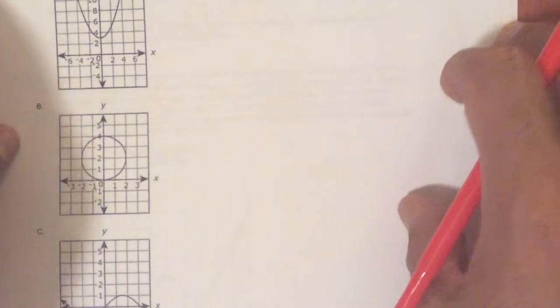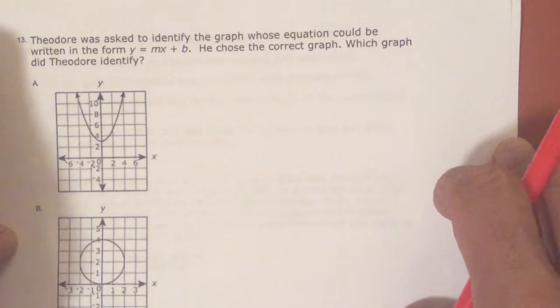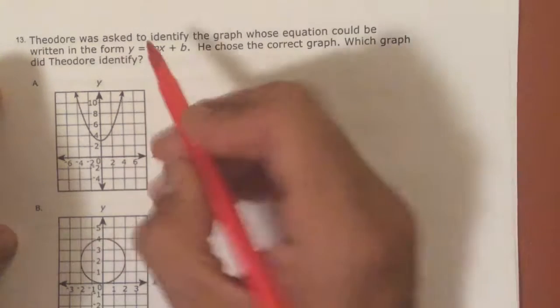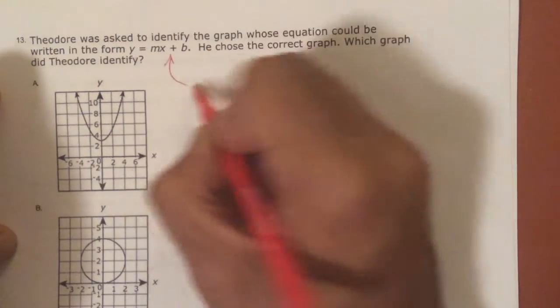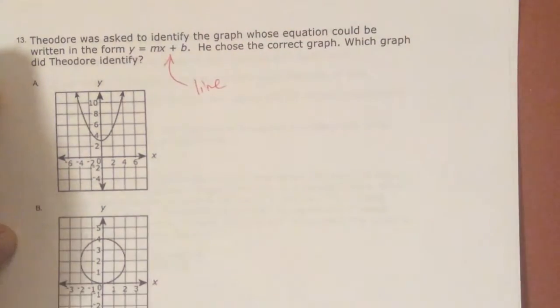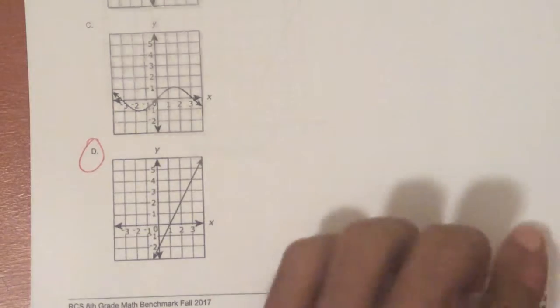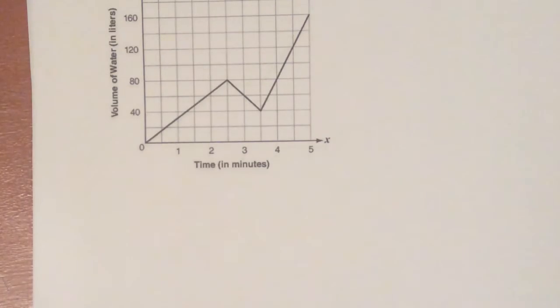Theodore was asked to identify the graph whose equation could be written in the form y equals mx plus b. He chose the correct graph. Which graph did Theodore identify? Y equals mx plus b. You should know that means a line, okay, because linear function. So which of these is a line? The answer is D. Okay. Moving on.